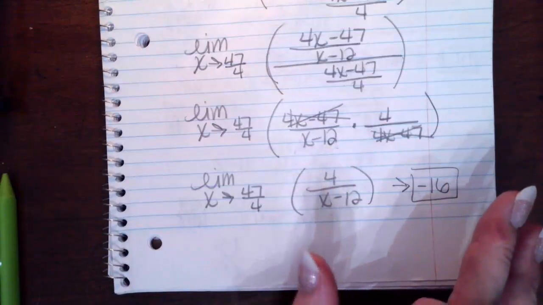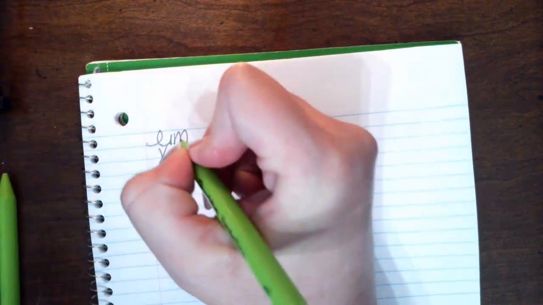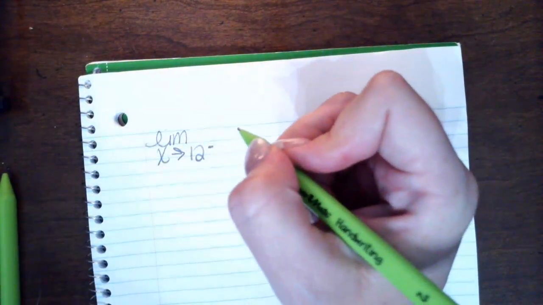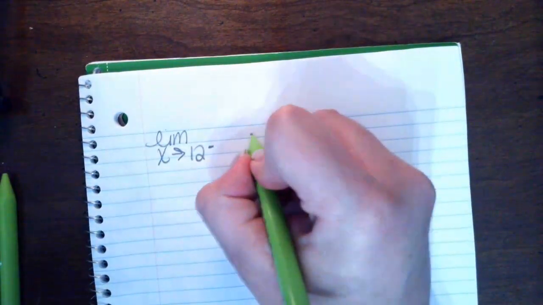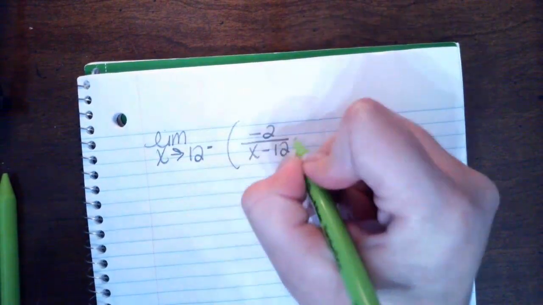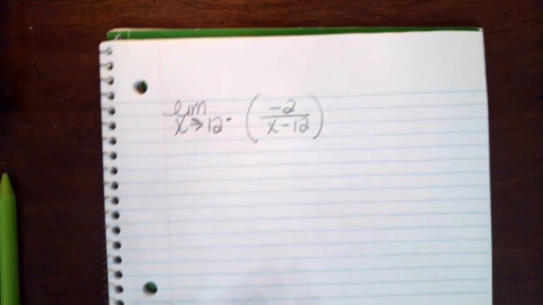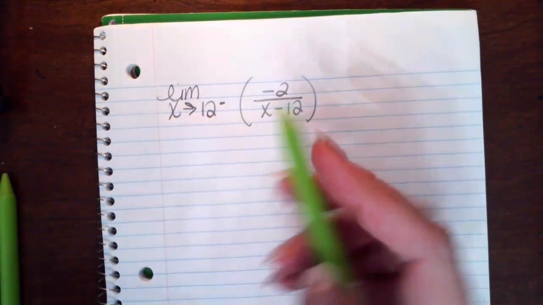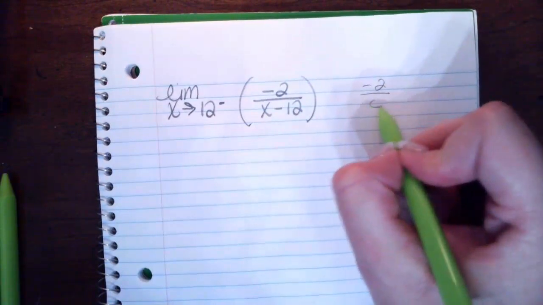Okay, let's try a couple more, and then you will be done learning. So I have the limit as x goes to 12 from the left of negative 2 over x minus 12. So direct substitution, remember I can just shove in a 12. So that's going to give me a negative 2 over 0.